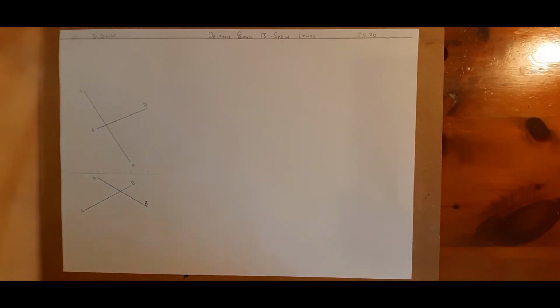Hi folks, welcome to Oblique Planes 13, and in this subtopic of oblique planes we're going to be looking at skew lines today. There are going to be two small questions to do.